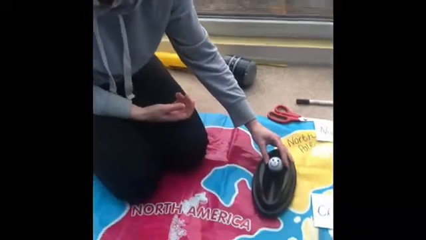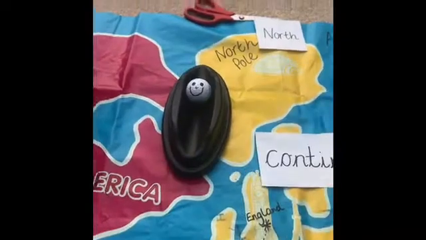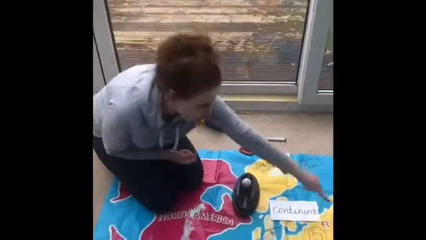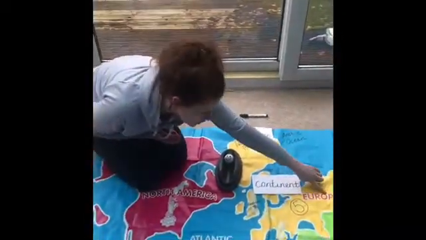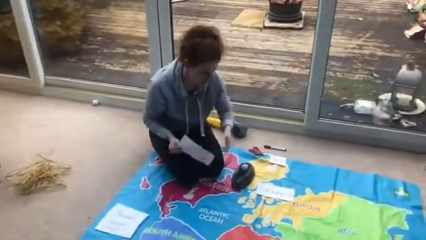Okay, so let's see if we can use some of the words and language that we've learned today to describe my journey to Antarctica. So, we're going to start off on this continent, which is Europe, because England is a country on this continent.